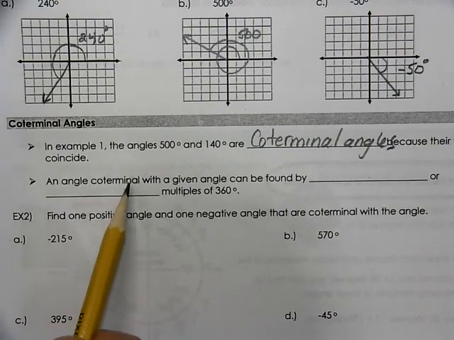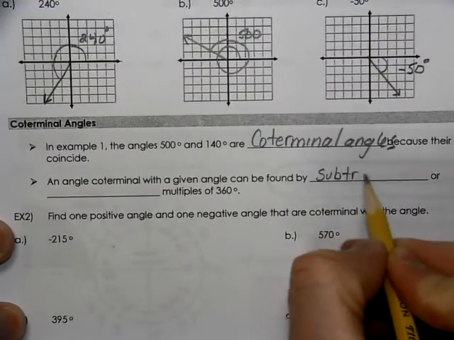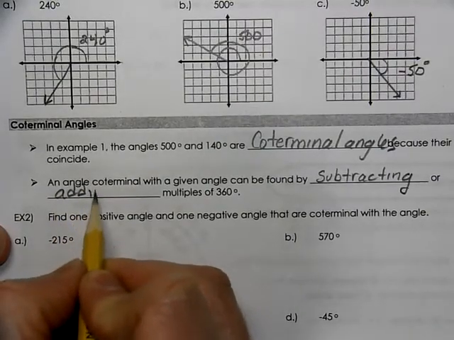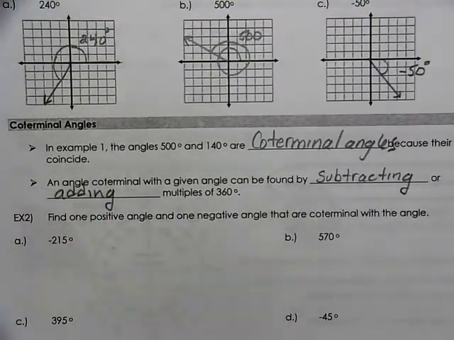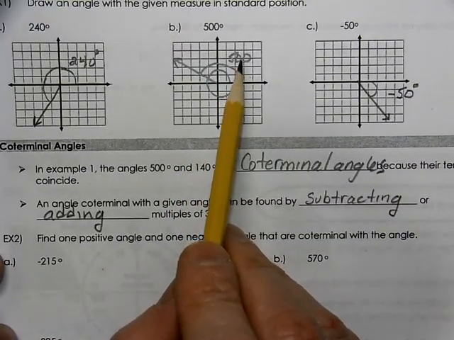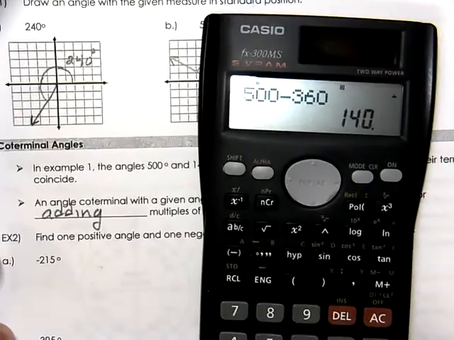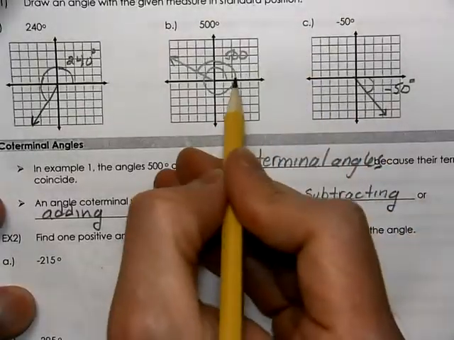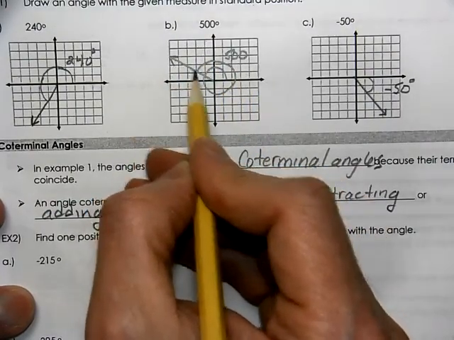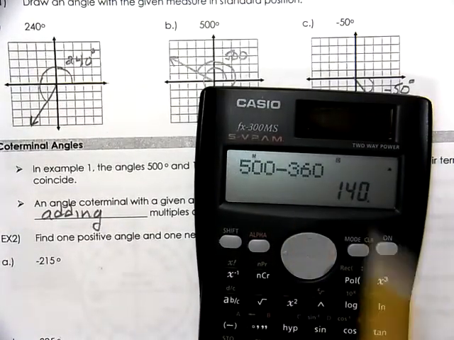An angle coterminal with the given angle can be found by subtracting or adding multiples of 360. So one way, we could take the 500 and subtract 360 from it, and you would get 140. We measured it initially as 90 plus the extra, 90 plus the 50, to come up with 140, but you could also do it by adding or subtracting multiples of 360.